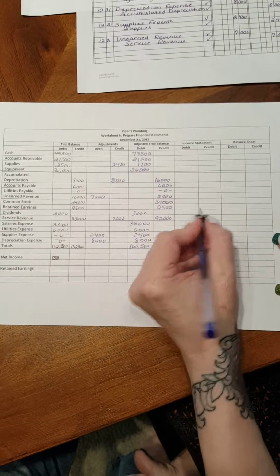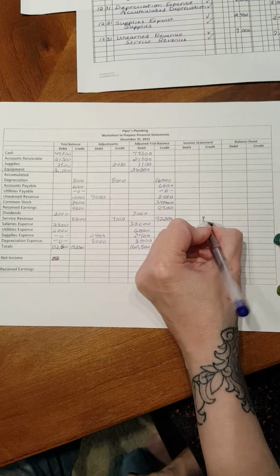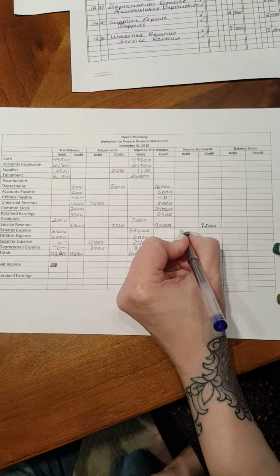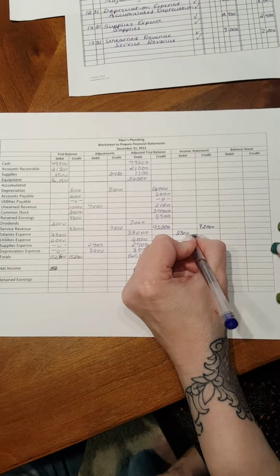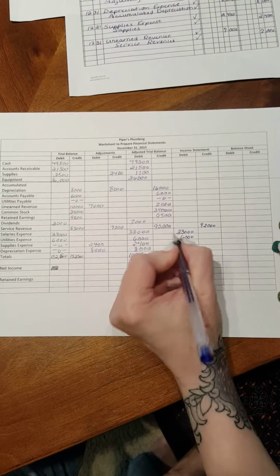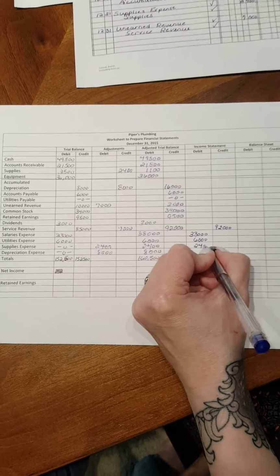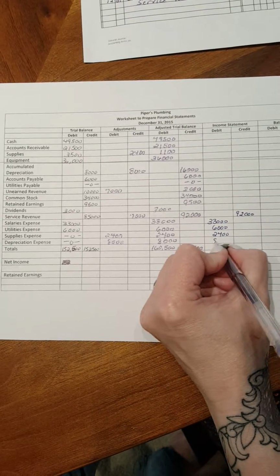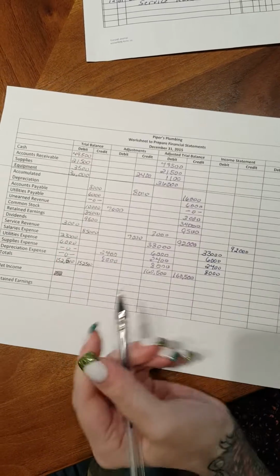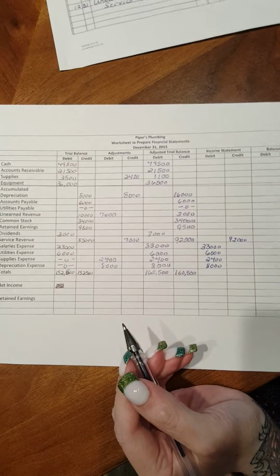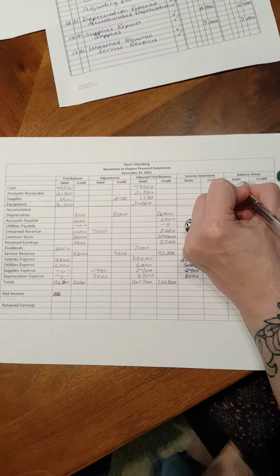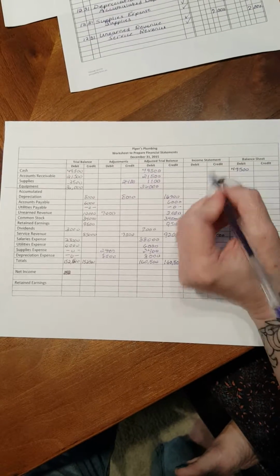So we've got service revenue has that credit balance of $92,000. That goes on our income statement. And then the salaries expense is going to be on the income statement. The utilities expense is on the income statement. The supplies expense is on the income statement. The depreciation expense is on the income statement. And then we can also move over all of the balance sheet accounts into the balance sheet columns. So cash is going to be $49,500. That's on the balance sheet.